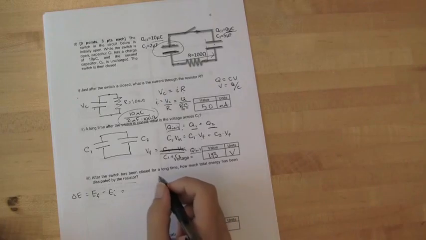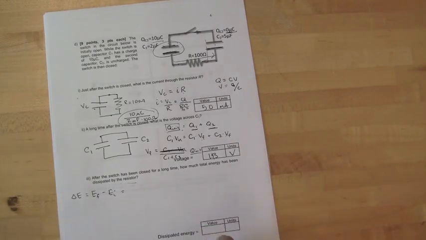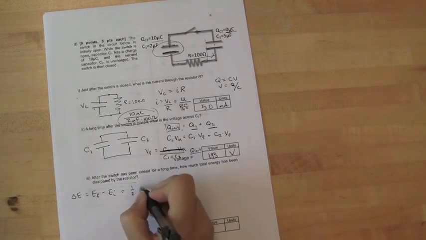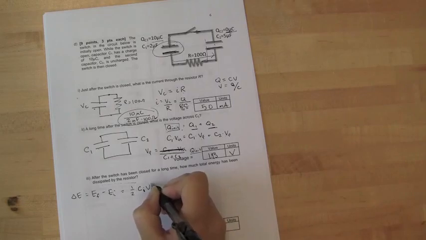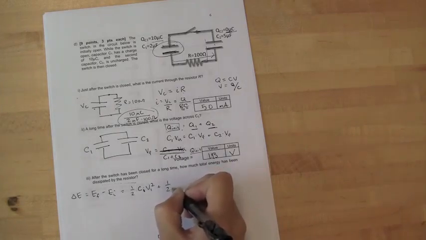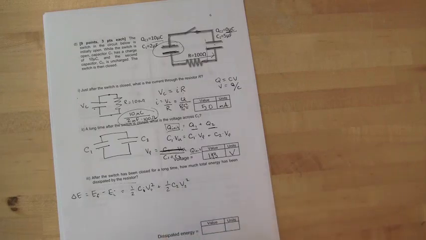E final is the final amount of energy on these two capacitors, which is 1/2 C1 V1 squared plus 1/2 C2 V2 squared, where these are the final voltages.